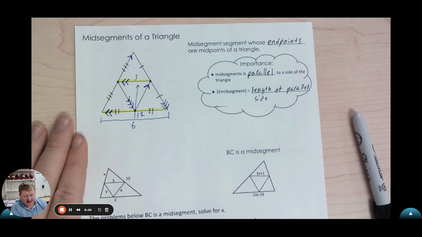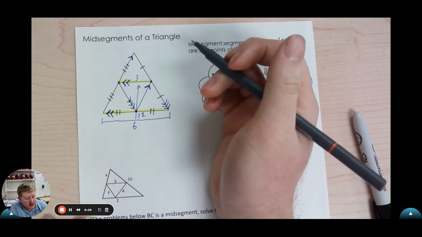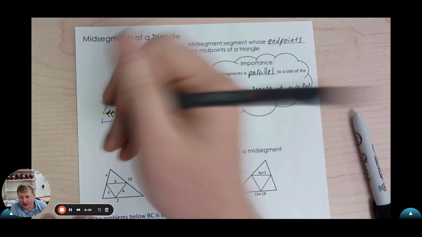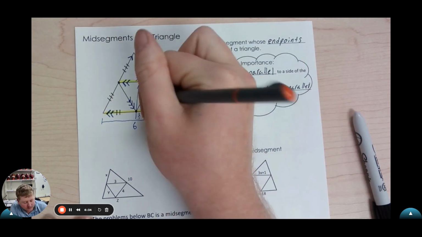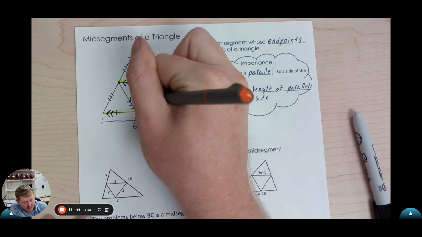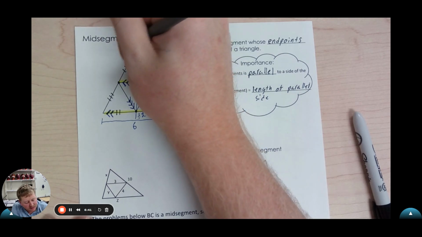So, some examples here that I will throw at you. Let's say I had 4 here. Well, actually, we'll do it here. Let's say I had 4 here, and I asked you, please tell me what this should be.